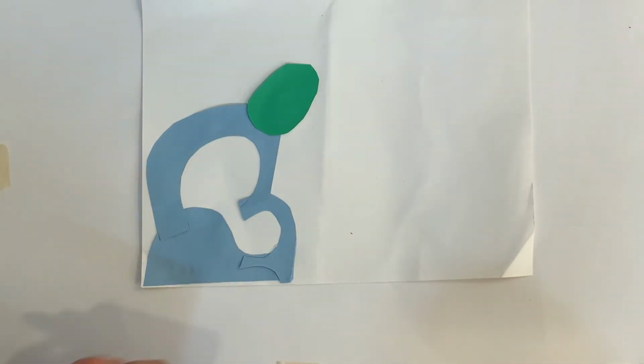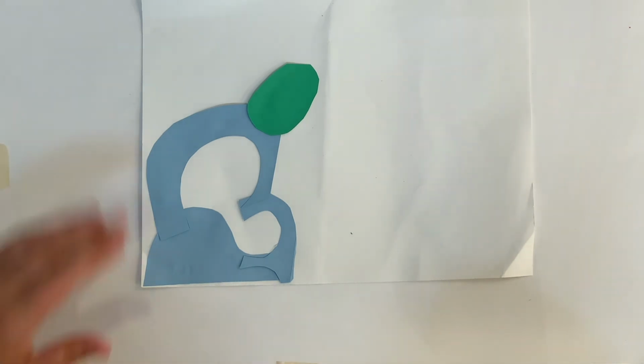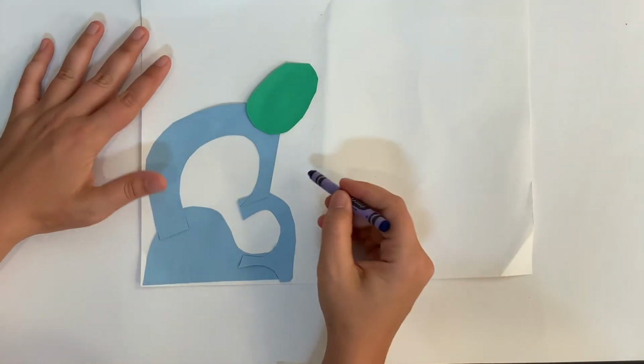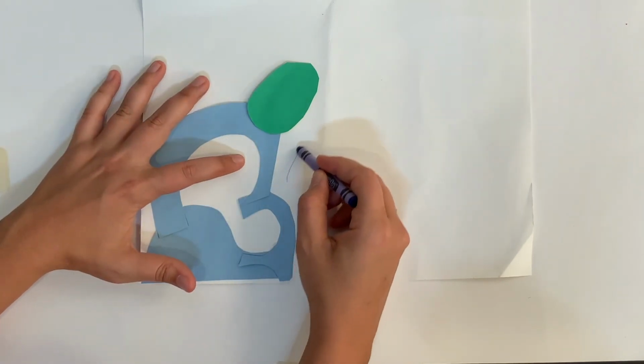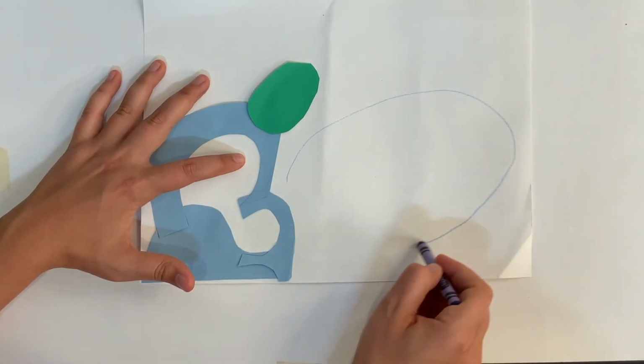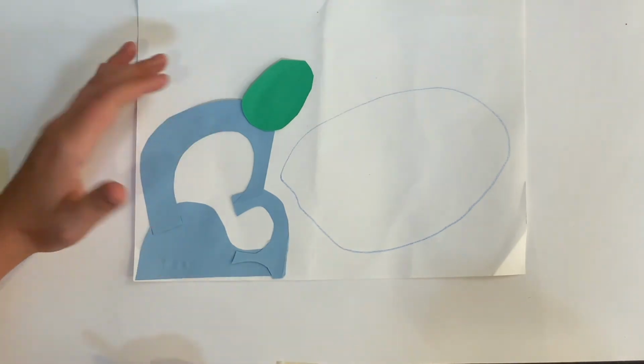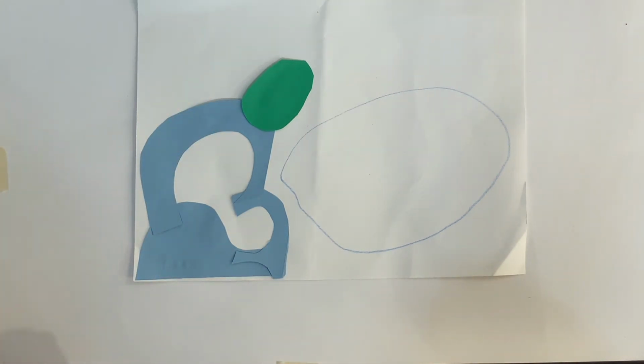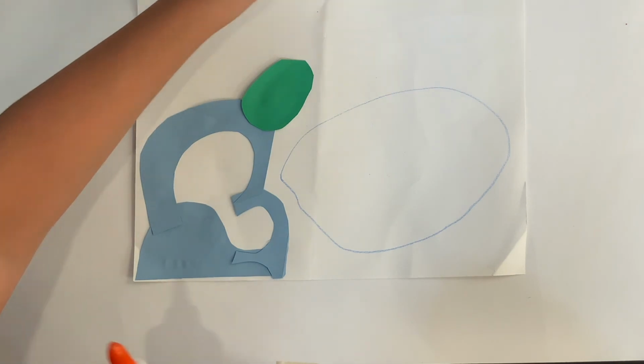or you could do a liquid by drawing a container to put your shapes in. For instance, if this was a lake, you can draw your container and put your images inside your container. How cool is that?